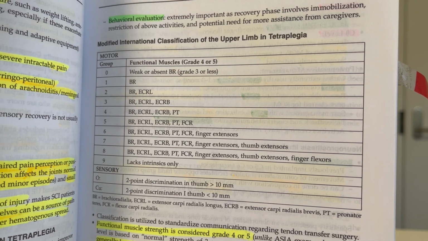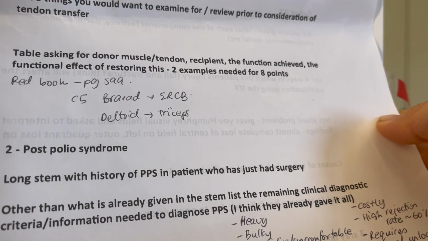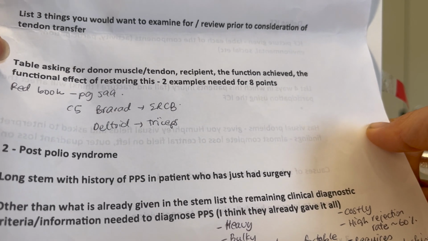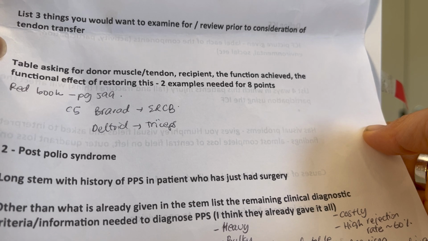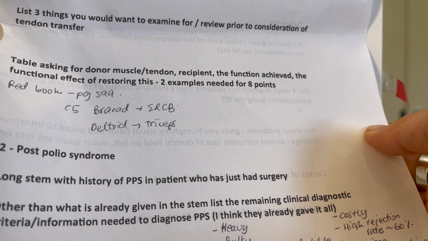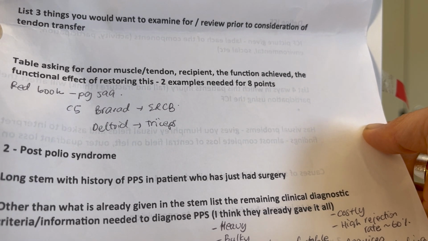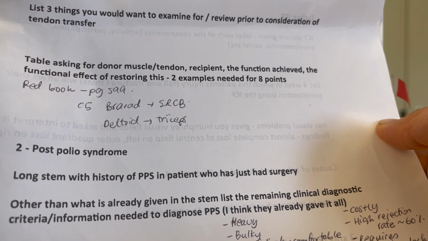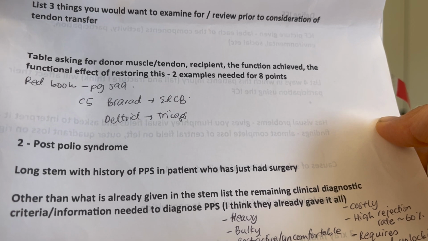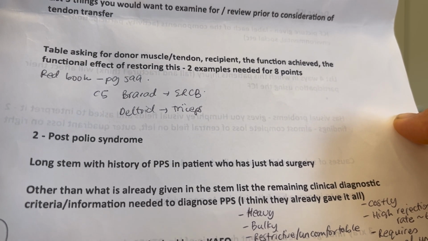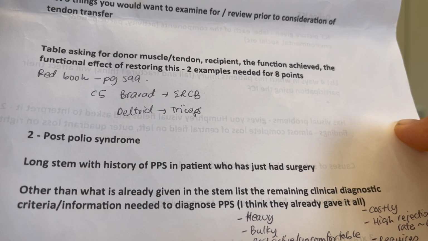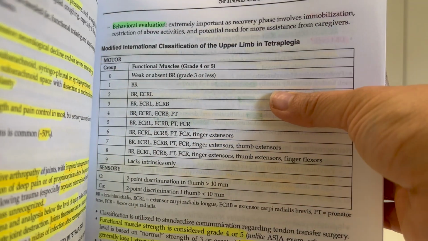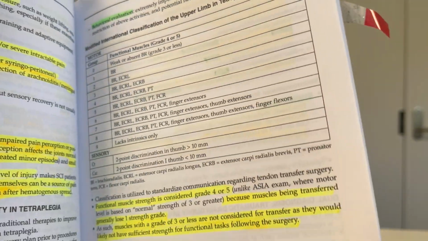And then the next question is a table asking for donor muscle, tendon, recipient, the function achieved, and functional effect of restoring this. 2 examples are needed for 8 points. So in the red book, again page 599, he's a C5, so brachioradialis to ECRB and deltoid to triceps. You have the answers for C7 as well.